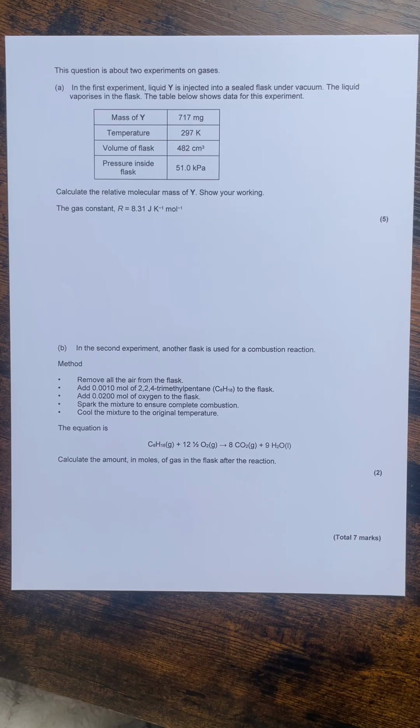Today I'm having a look at what could be either an AS or an A2 question from an AQA paper, focusing on first of all an ideal gas calculation and then focusing on a kind of moles, mole ratio, limiting excess sort of calculation at the bottom. So two-parter here. We can see that the first part's worth 5 marks, the second part's worth 2 marks.